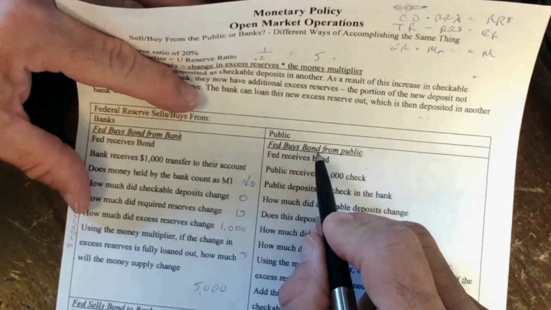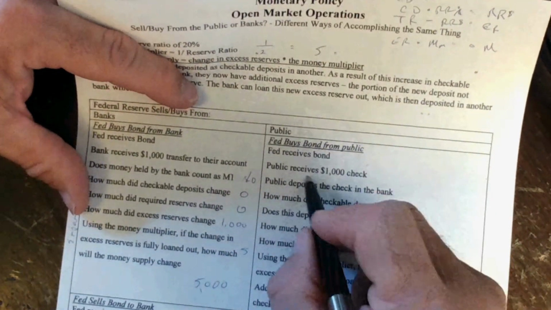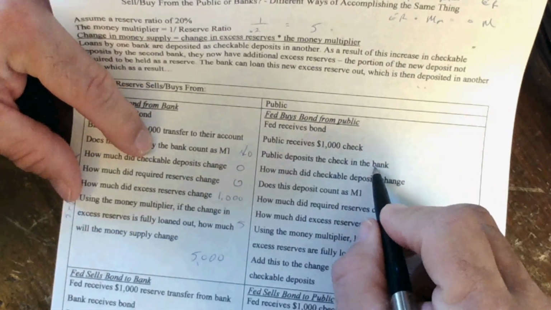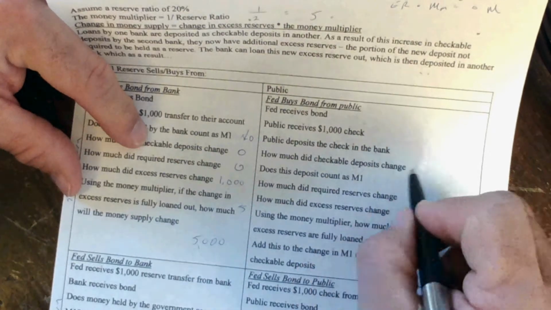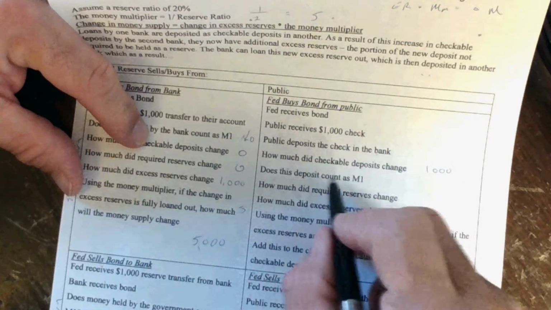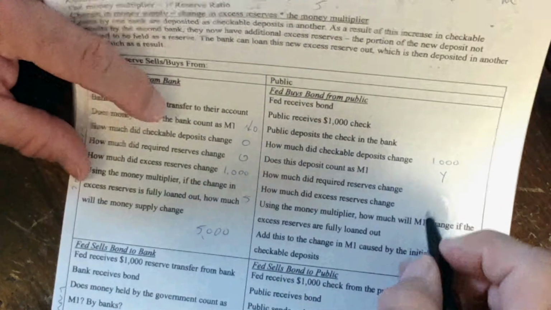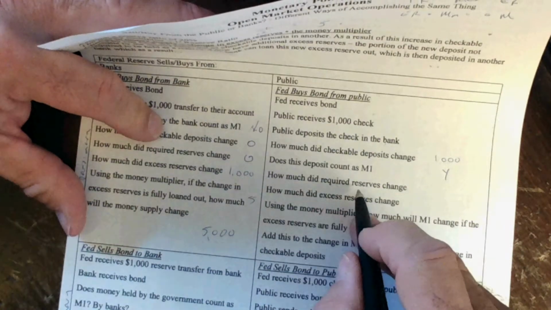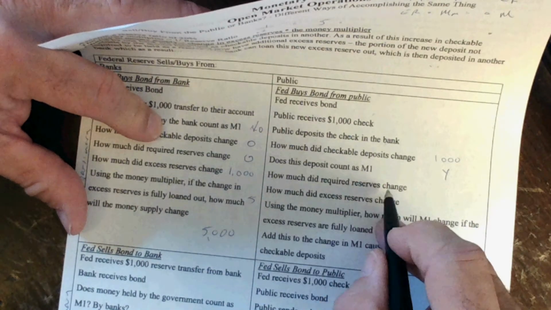Now, let's say the Federal Reserve instead buys bonds from the investing public. The Fed receives the bond, the public receives a check for $1,000, and the public deposits it in the bank. How much did checkable deposits change by? 1,000. Does this deposit count as M1? Yes, it does. In fact, checkable deposits are the largest component of M1.